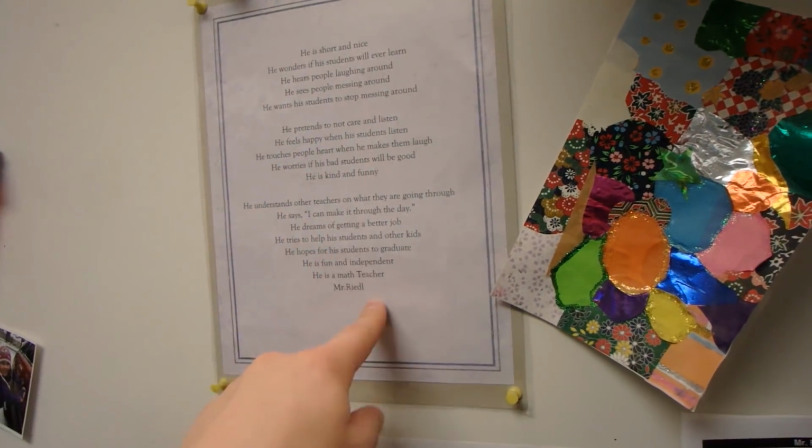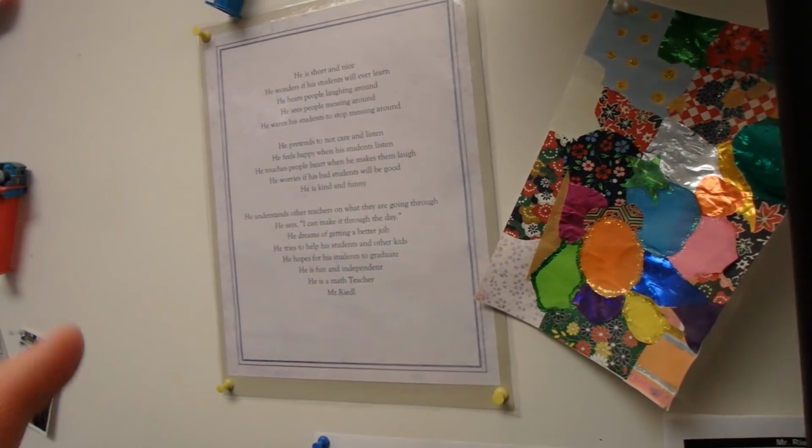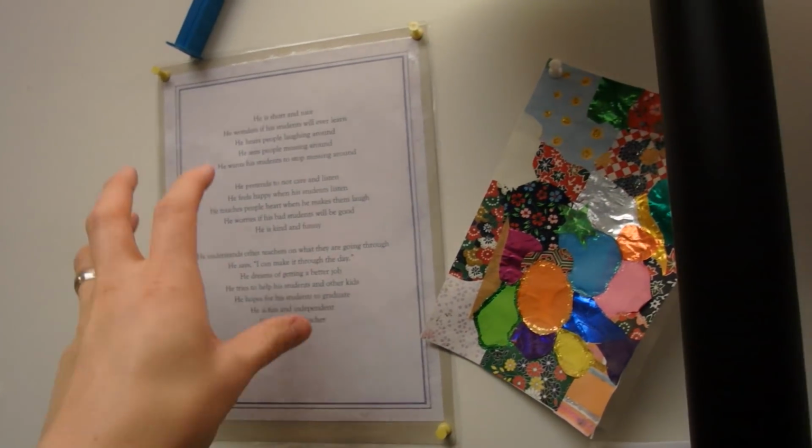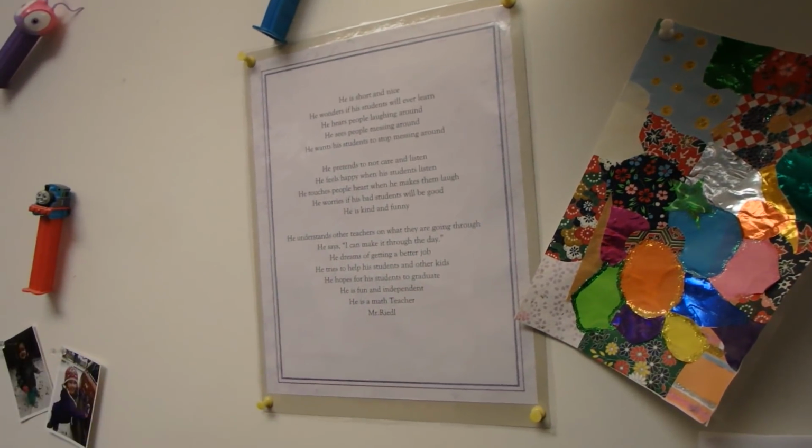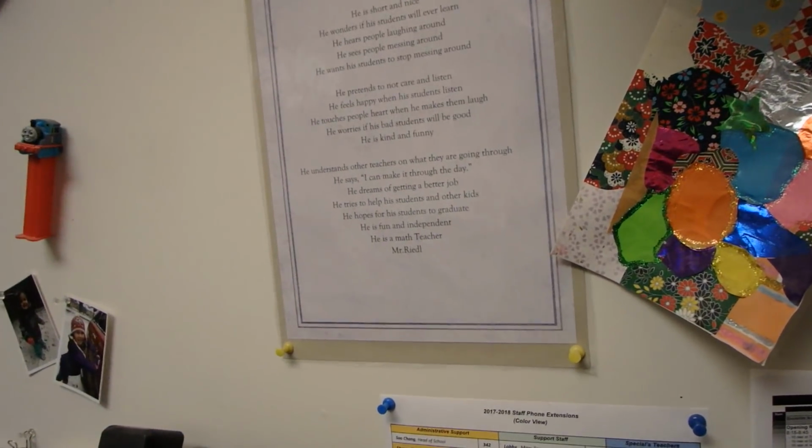This is a poem that a student wrote for me, and this was probably my worst year ever. It wasn't here, it was at a different school that I taught at, and I thought that was really meaningful.